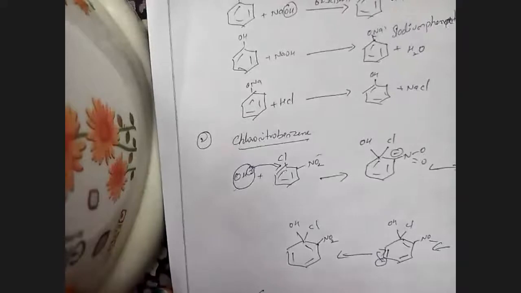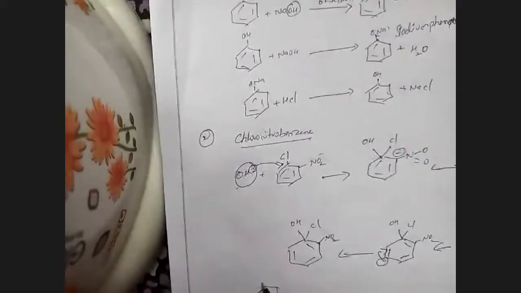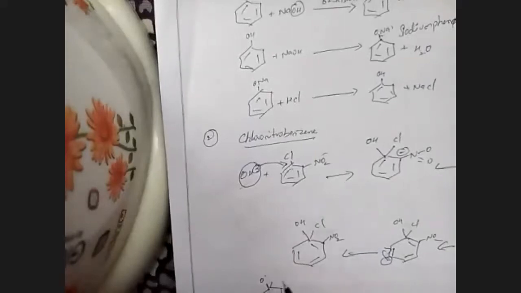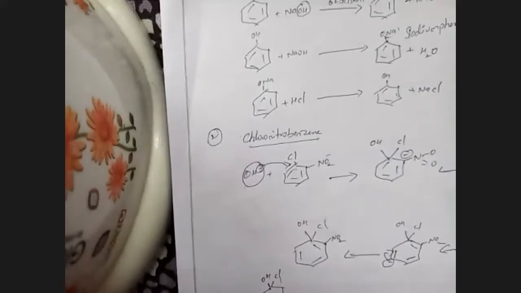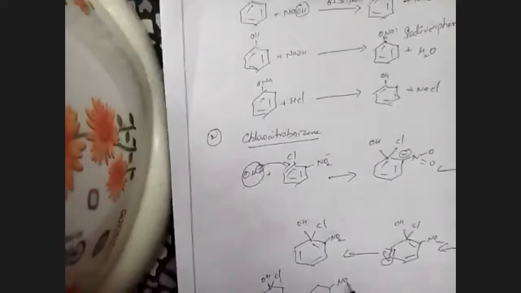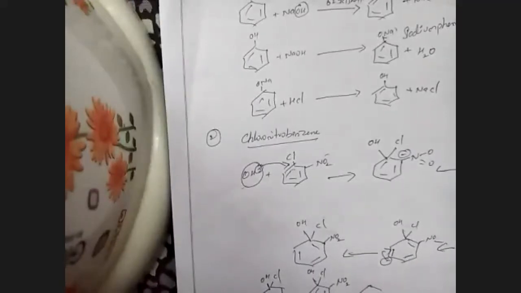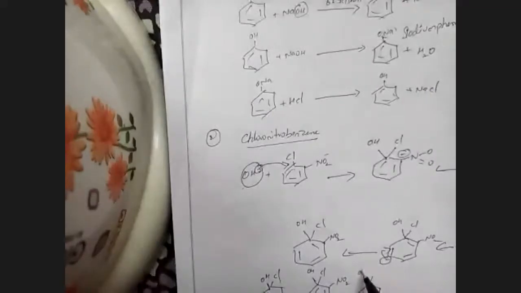Nucleophilic substitution reaction of chlorobenzene, chloronitrobenzene. Very important. At last you can write there will be a presence of nitro in para position, in ortho position, and in meta also.